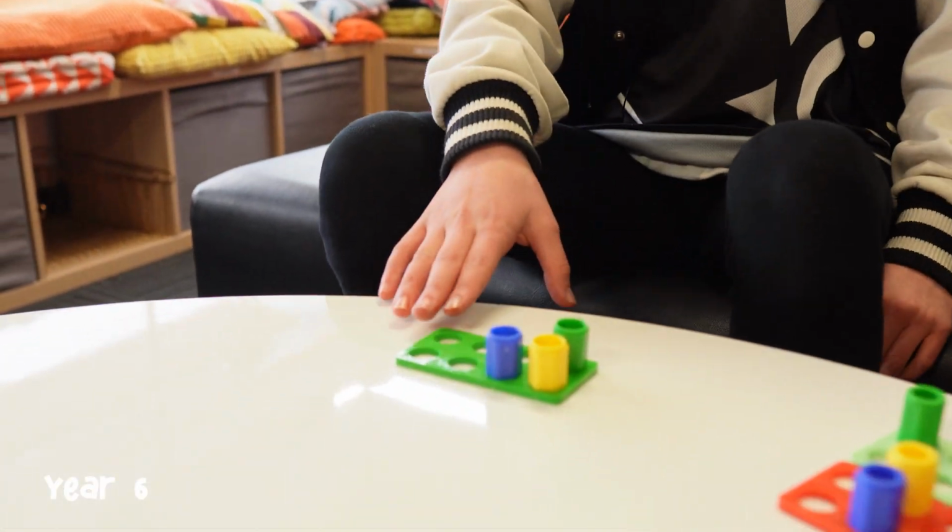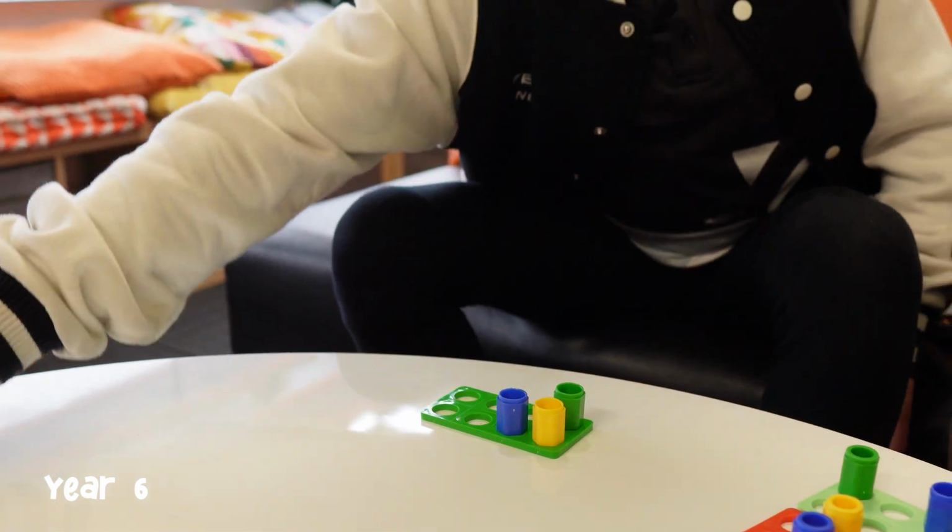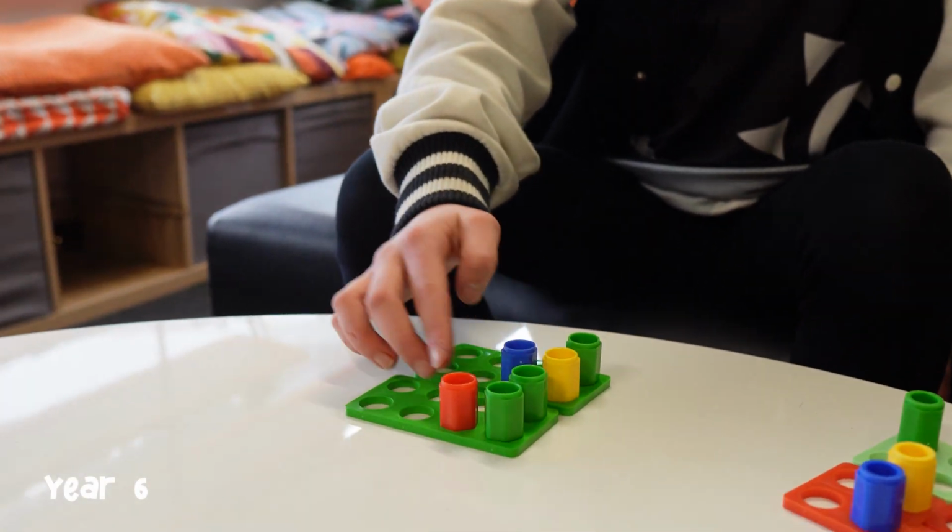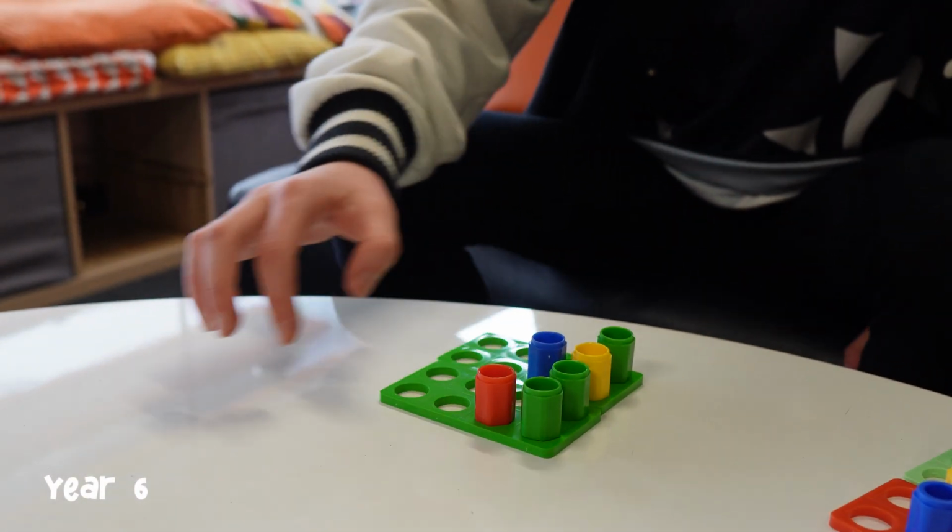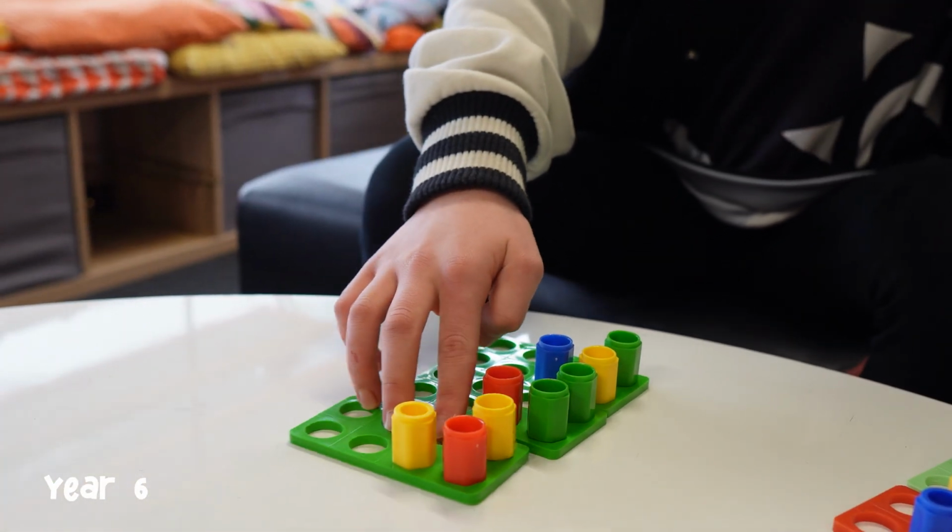We use Numicons and pegs to represent fractions. This is 3/8, and if you add this, it would be 6/16, and if you add this, it would be 9/24.